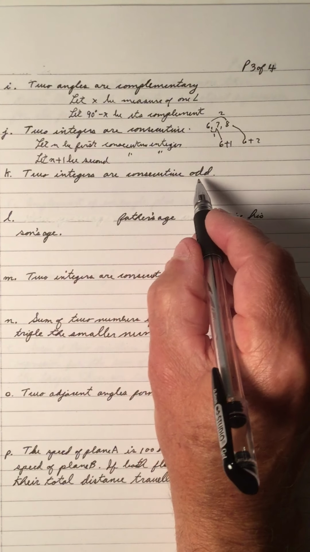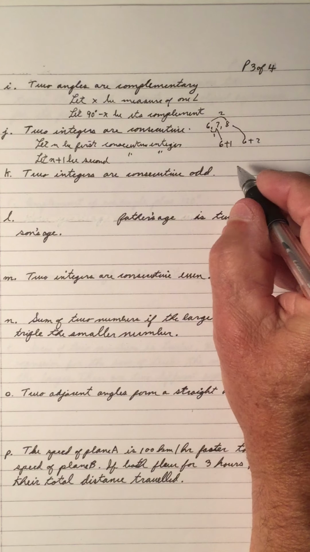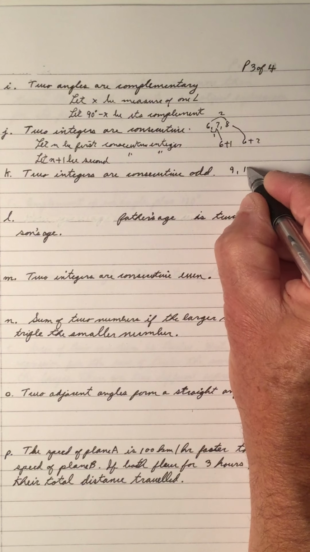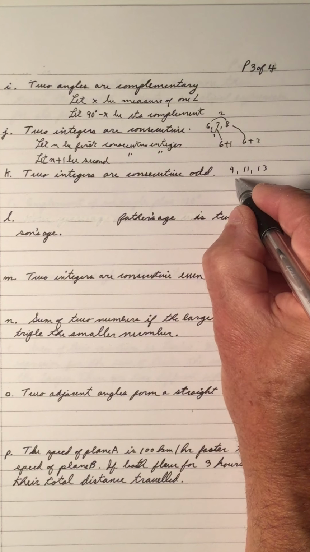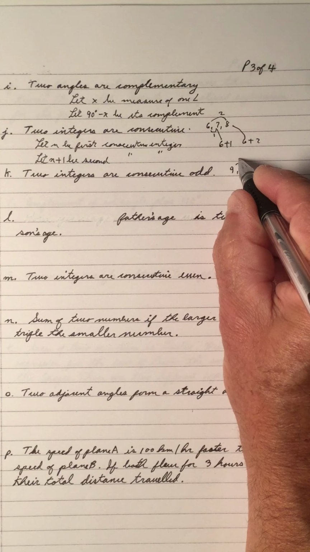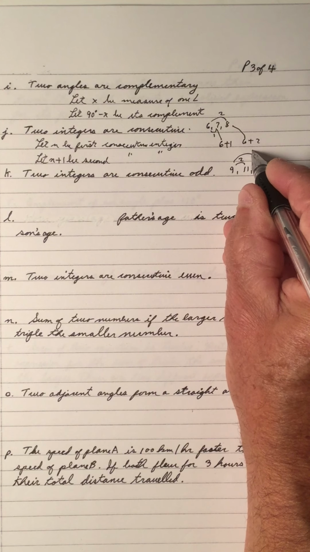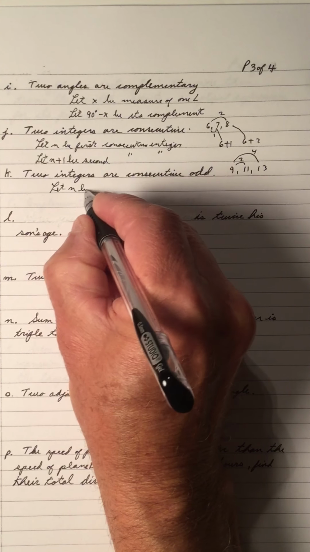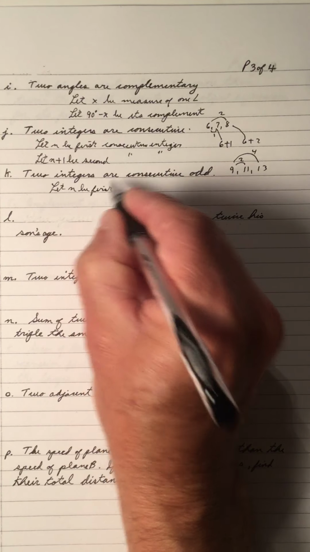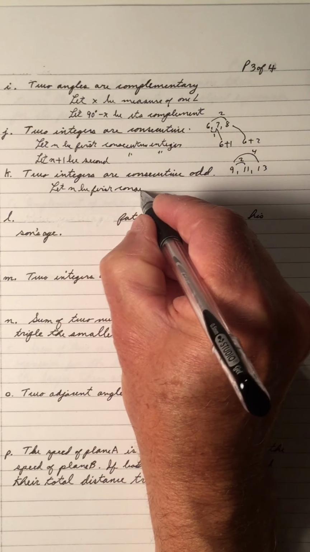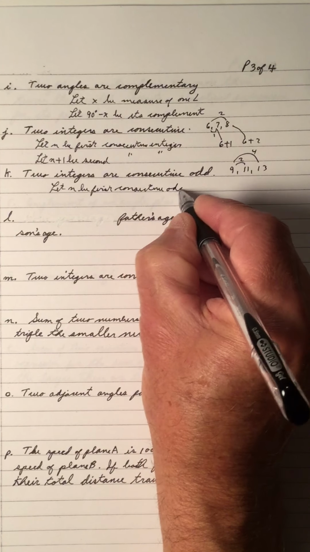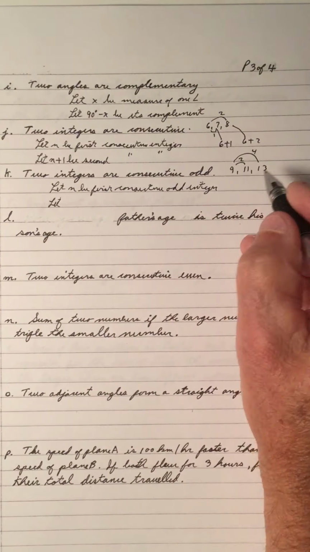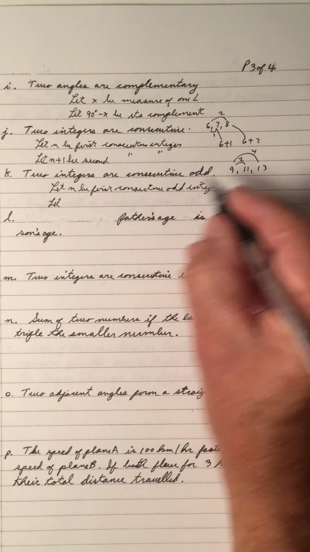Okay, two consecutive odd integers. Be careful with consecutive odd. Let's go with 9, 11, and 13. Notice right here there's a 2 difference, and right here there's a 4 difference. So if you let n be the first consecutive odd integer, then for the next one, notice you have to add 2.